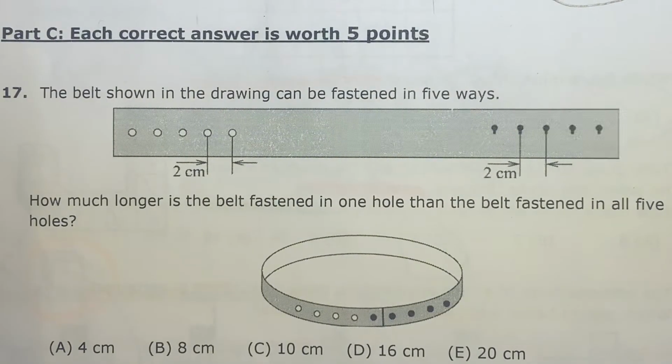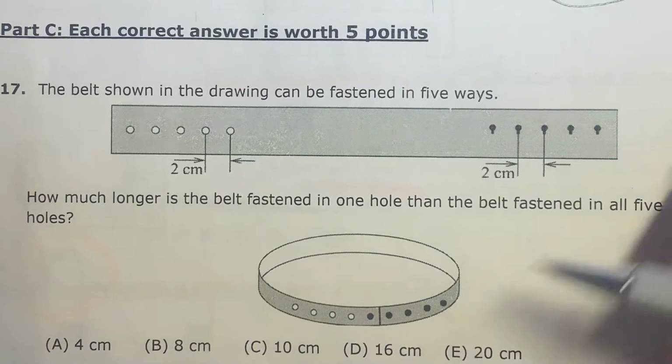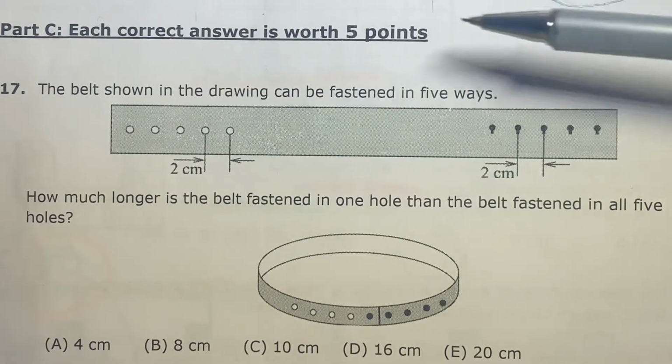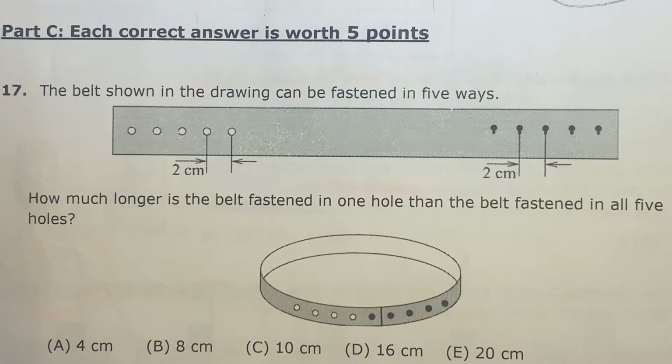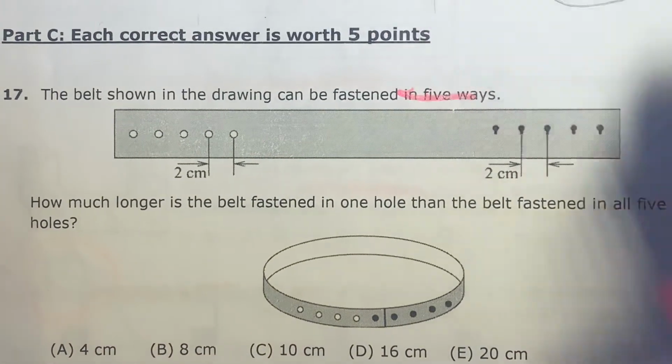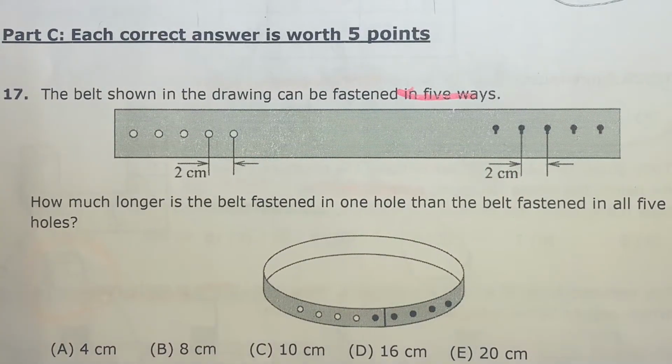Now it's part C. Each correct answer is worth 5 points. Take a break and come back. Let's start with number 17. So, the belt shown in the drawing can be fastened in 5 ways. How much longer is the belt fastened in one hole than the belt fastened in all 5 holes?